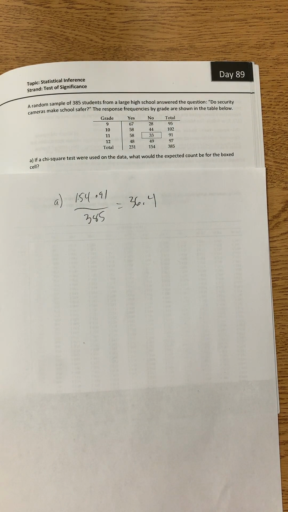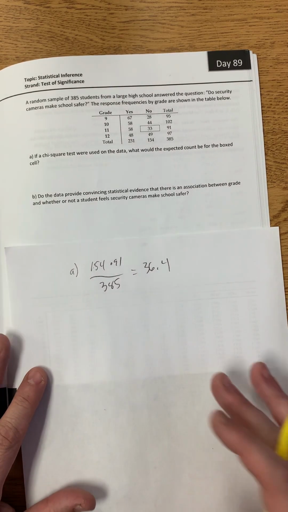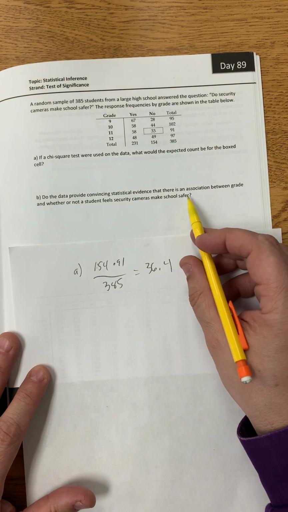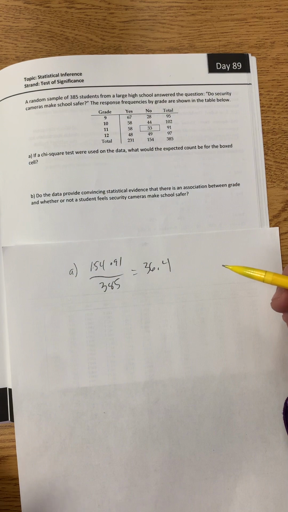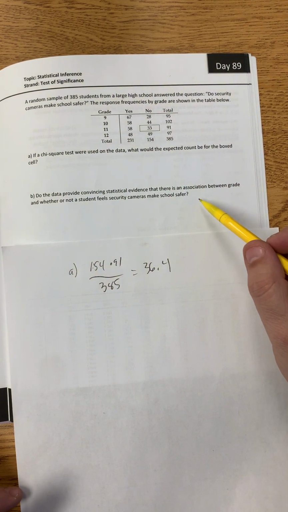That is a skill I feel very strongly that, even if this is not an FRQ question, you will need to know how to do on the multiple choice test. This one also had it as an FRQ. The next one says, do we have convincing evidence that there's an association? Association means independence as well. I use independent and dependent. They might use association and no association, but we'll deal with that when we get to the write-up.